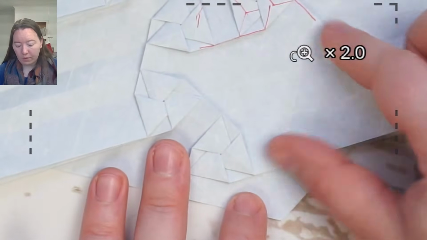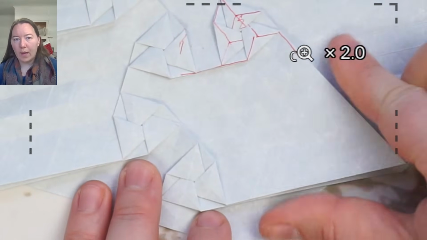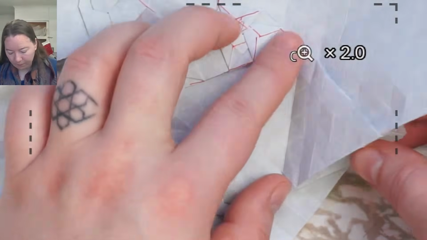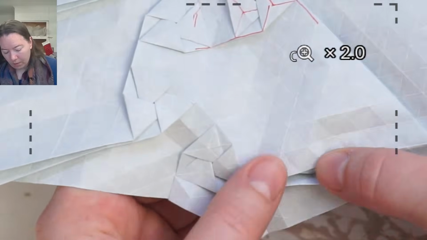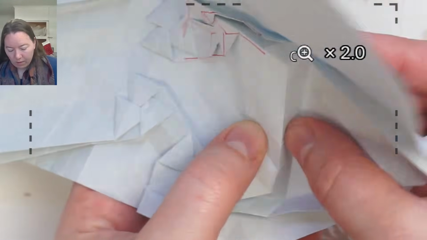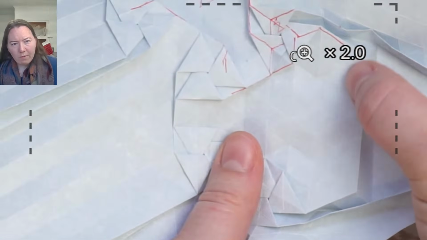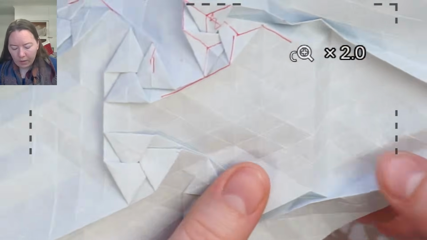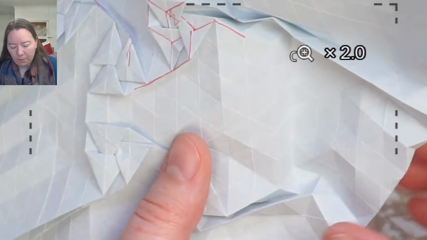So now we're in the same situation that we were before. These pleats are going out away from the overlap, and we're going to have that valley in between the mountain, making that little I-beam structure. We're not really going to see that valley right away, but it is important to know which side it's on.